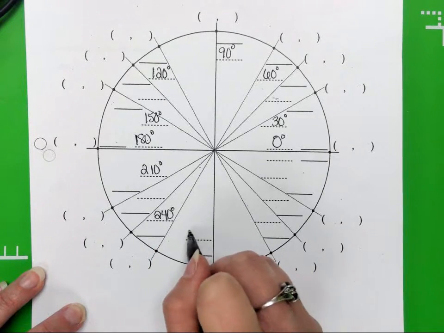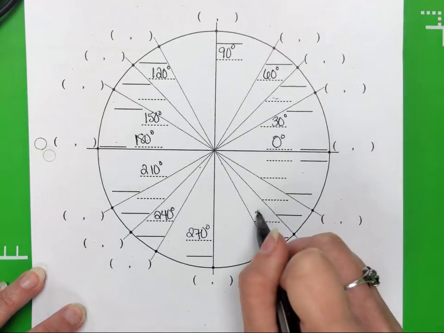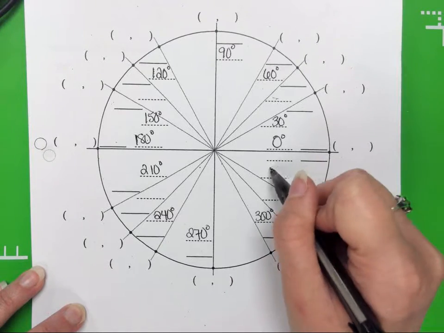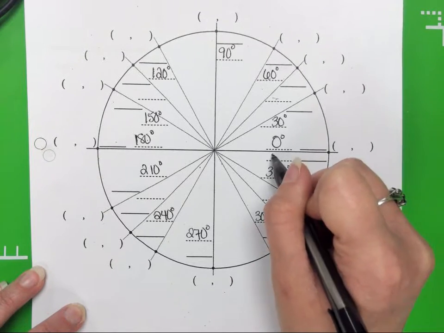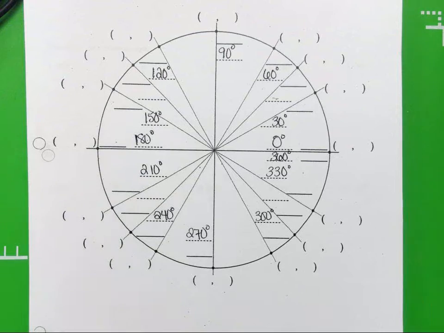Keep going. 270. Yep. 300. Yep. Skip the middle one. 330. And last one. 360. Perfect. Then we're going to go all the way around and we're going to add what number this time?